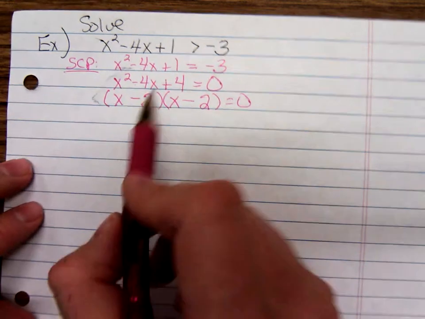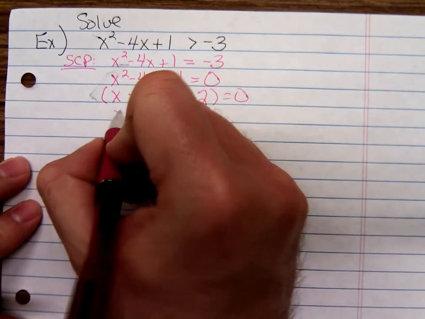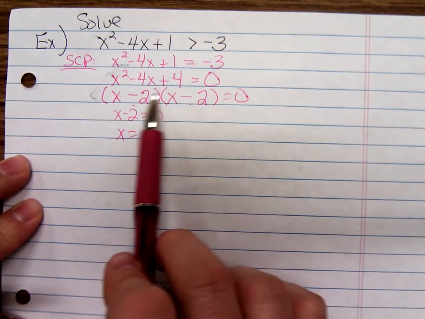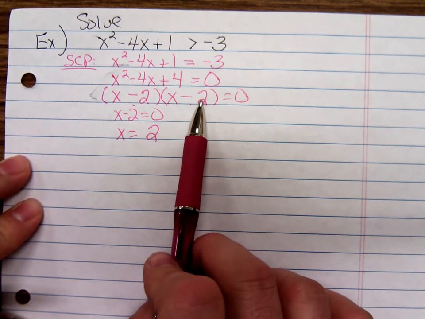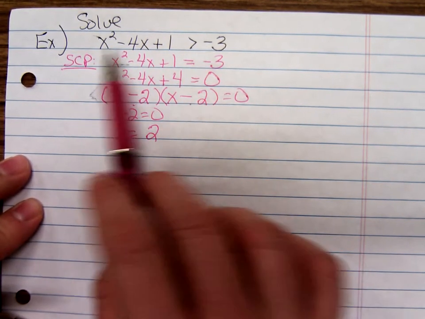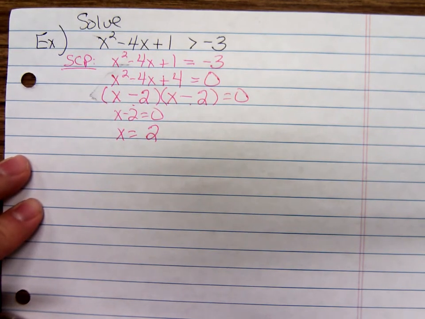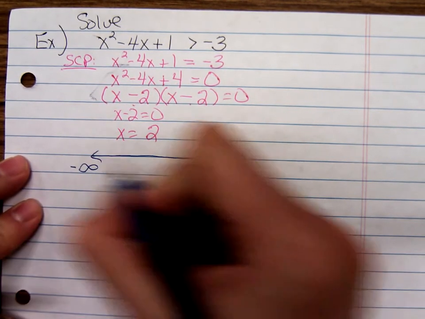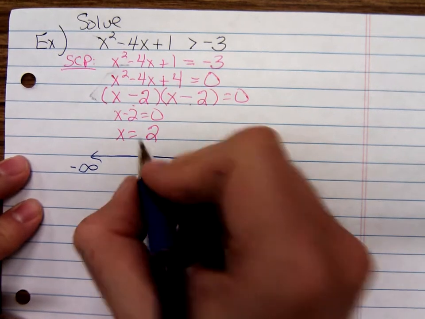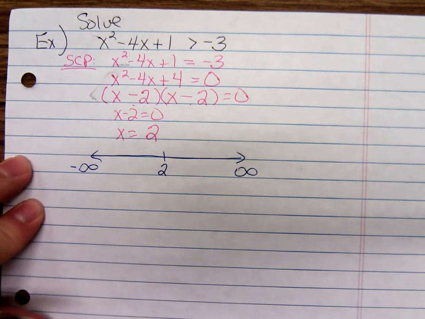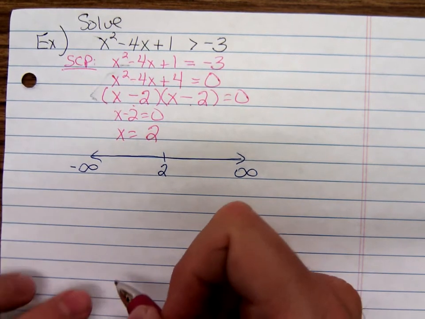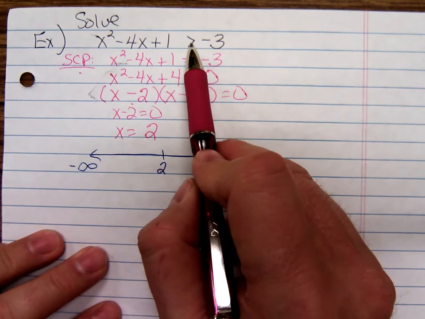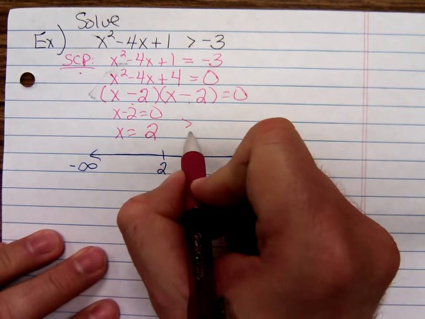And when we set these to 0, we're just going to get one cut point. X equals 2. This is what I mean by repeated factors. Now there's no denominator cut point, is there? So if I draw a number line, negative infinity, positive infinity, and put a 2 there, what would I need to put on this 2? Open or closed circle. This was a solution cut point, so you look up here. There's not an equal sign, so it's going to be an open circle.